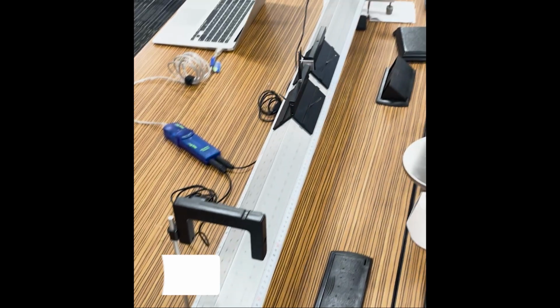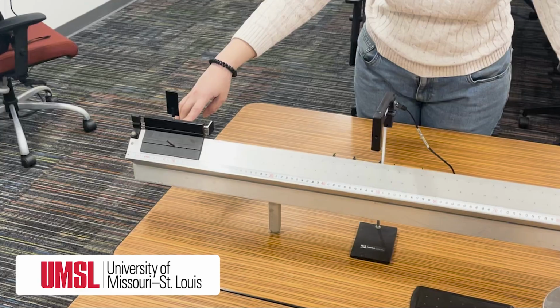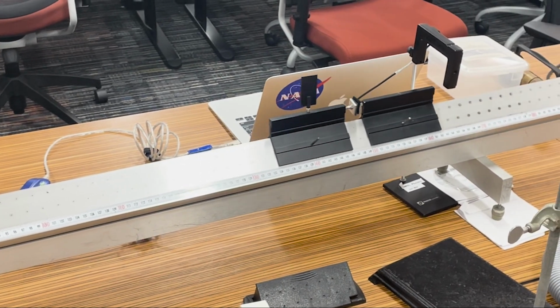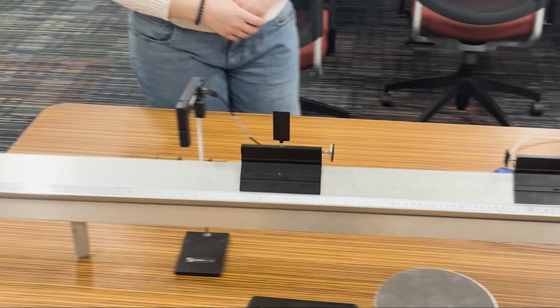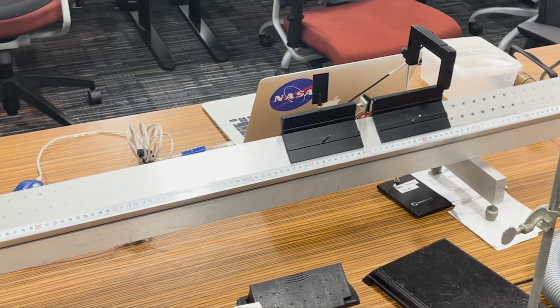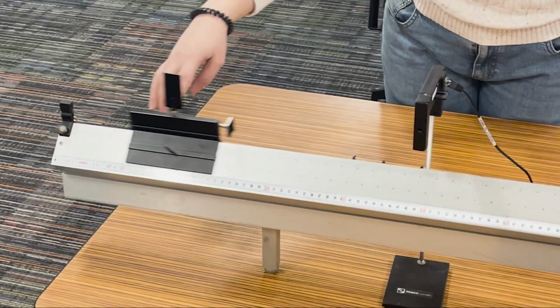The first part of the experiment, we are going to do the inelastic collision. In inelastic collision, the 2 objects, in this case 2 gliders, will stick together. We use Velcro so that when the 2 gliders are hitting each other, they stick together. The first glider will pass through the first photo gate, and we'll measure the velocity of that glider using the first photo gate.